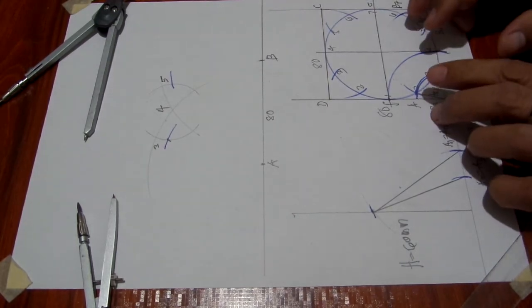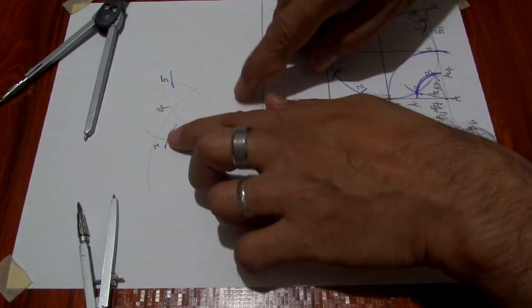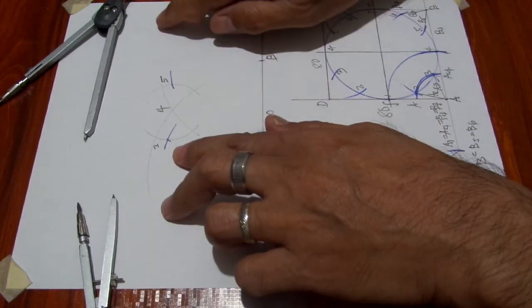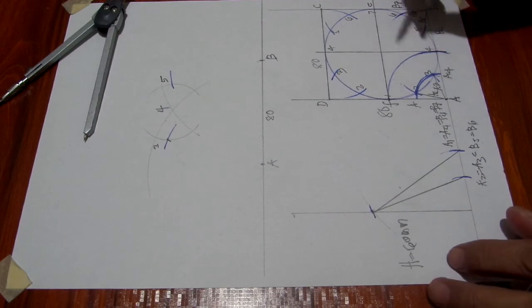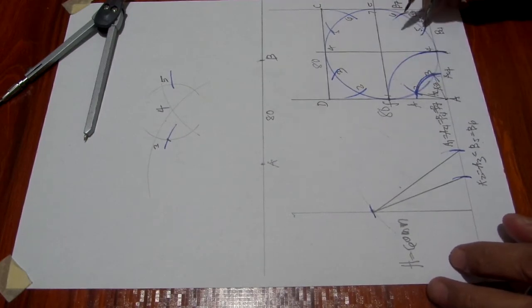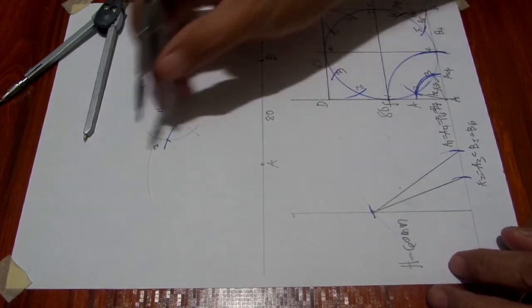So the same procedure, going 3 to 2, then 5 to 6. This distance, 3 to 2, then 5 to 6, we compass it.